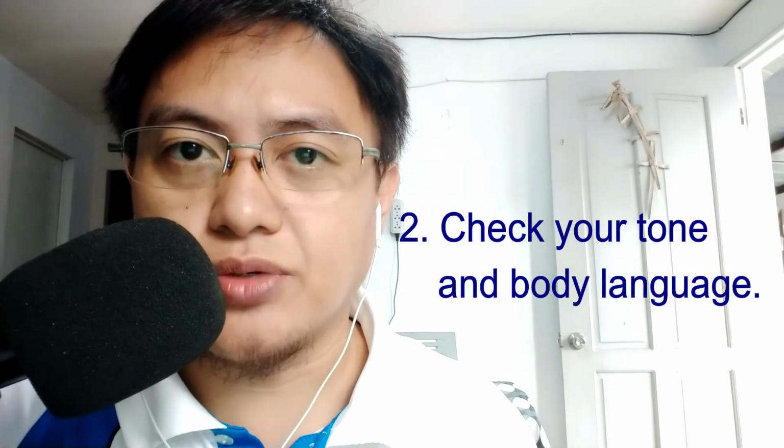The second approach is check your tone and body language. The vocabulary of the body is more revealing than the actual words you speak. Hence, the saying, actions speak louder than words. So, watch your tone and body language while you are talking. Check your body language to ensure that it is consistent with your words. That is according to Oakes in 2017. But never overdo it.